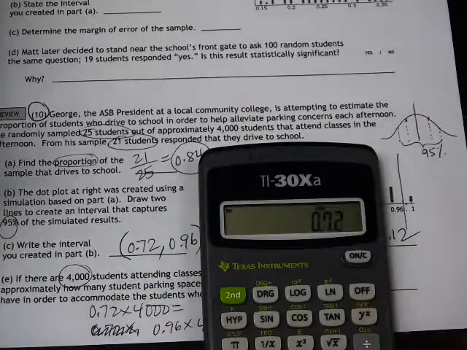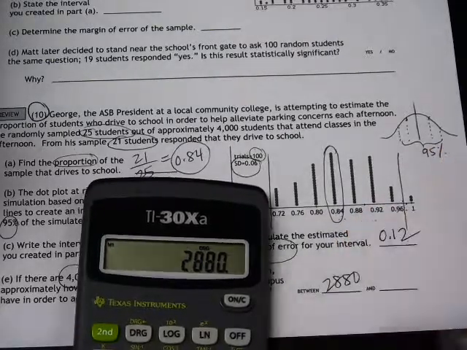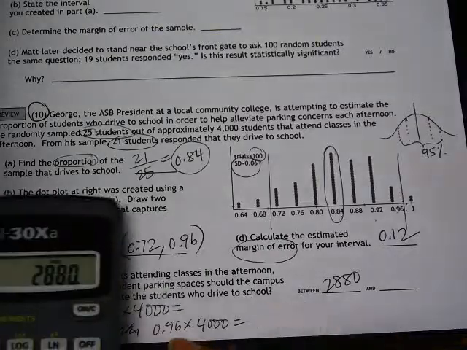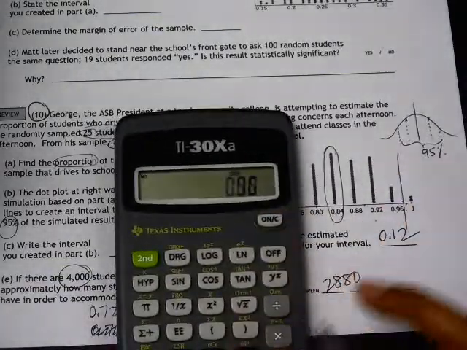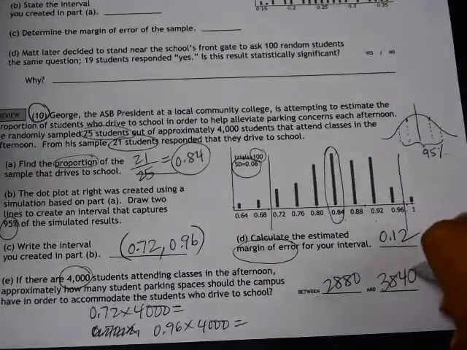So 72% of 4,000 is 2,880 parking spots. The high, we're going to say, is 96% of 4,000, which is 3,840 parking spots.